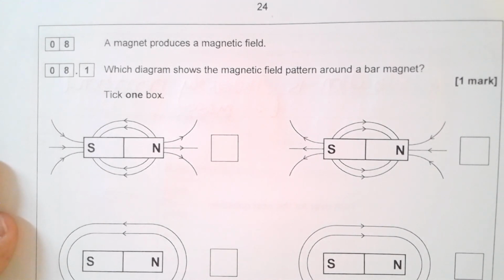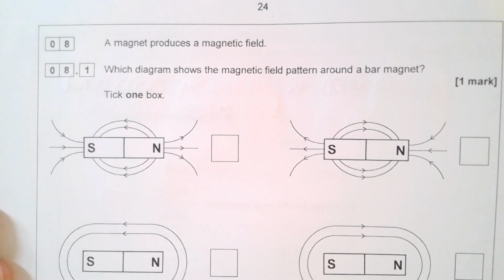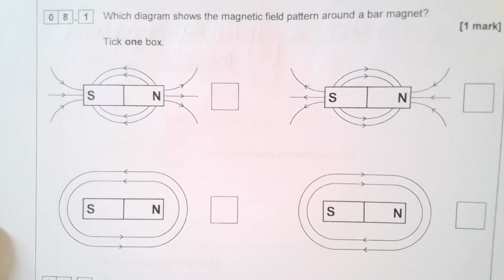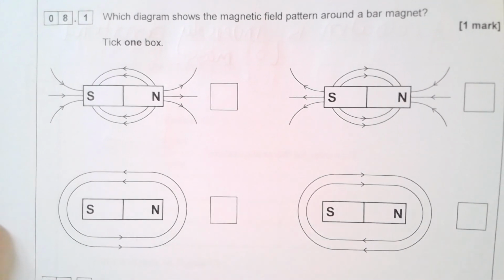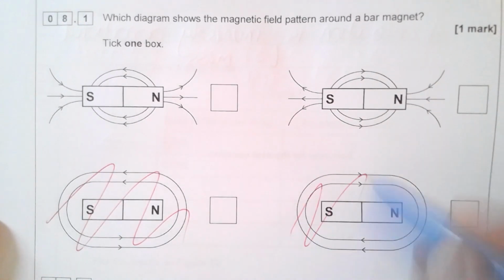Question 8 is about magnets, magnetism and electromagnets, and 8.1 asks us to show which diagram gives the correct magnetic field pattern around the bar magnet. So just looking at them straight away, these two are absolutely rubbish, so I'm going to get rid of those straight away.